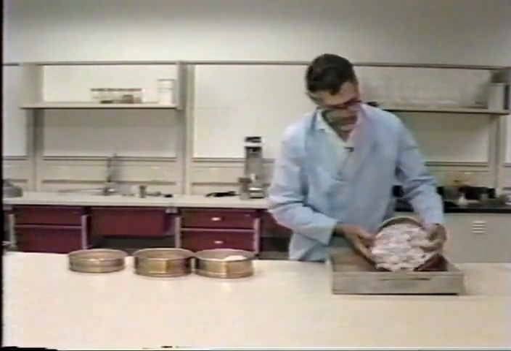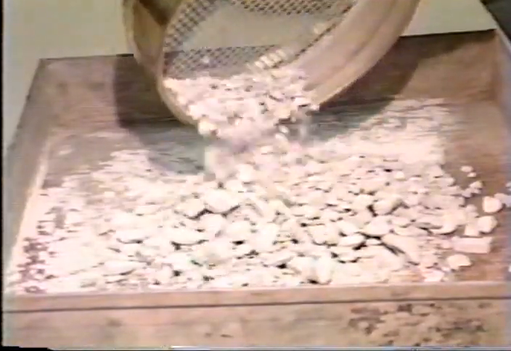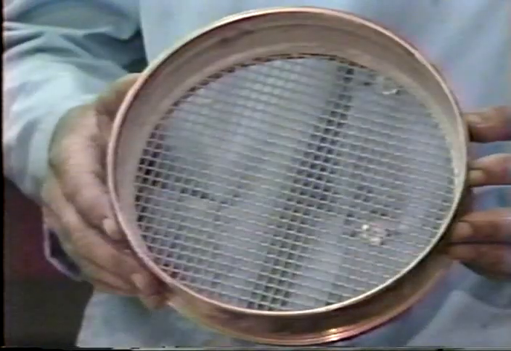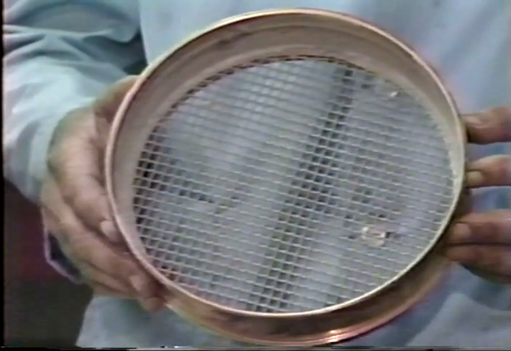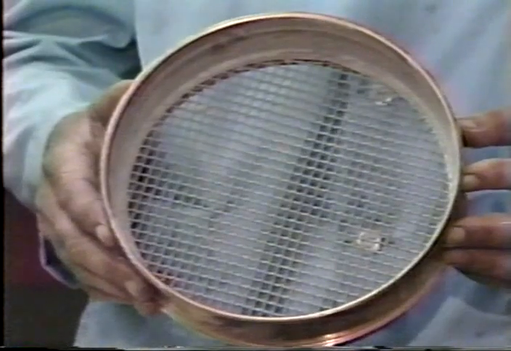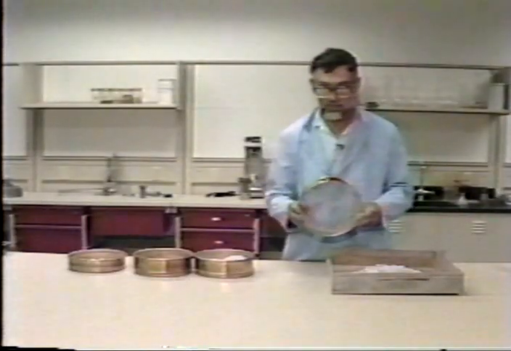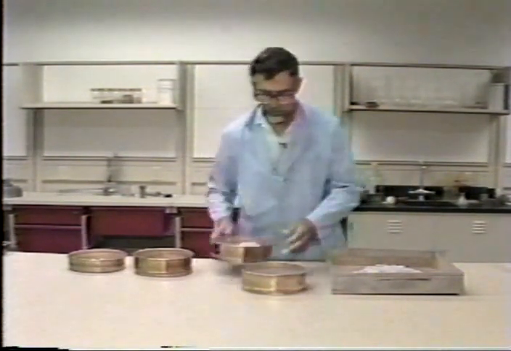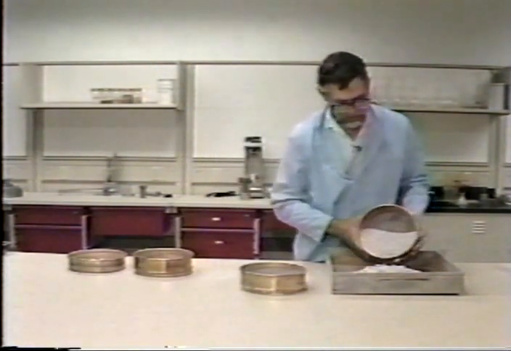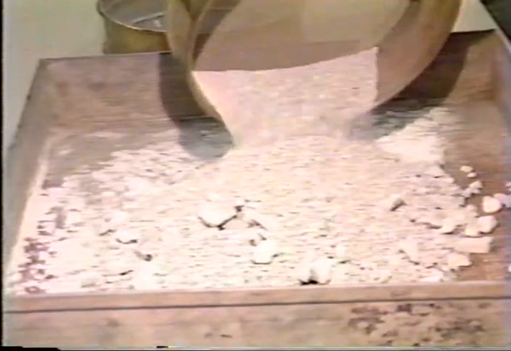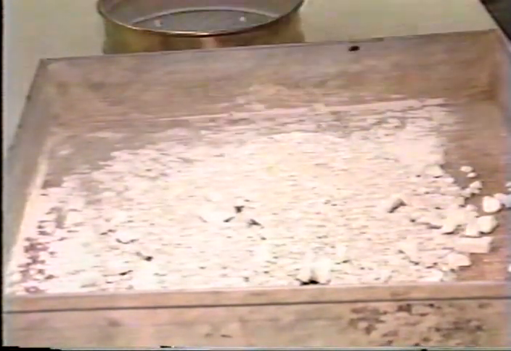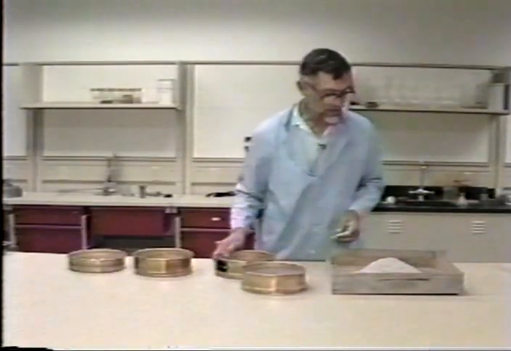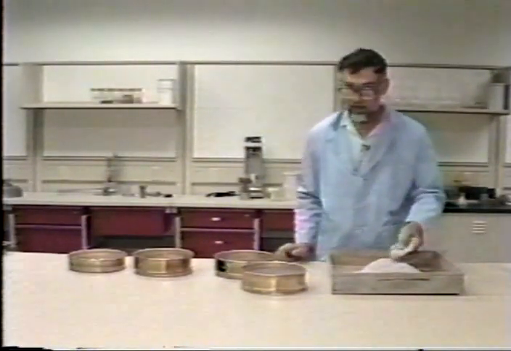I'm going to do that now. At this time, I'm going to show you the sieves. This is the number 4 sieve, which has 4 wires per inch, and so that means that any particle which passes that has to pass through one of these holes. Next, we have the finer material, which you can see is relatively coarse in nature, but a little more coarse, say, than sand, but fine as a gravel.